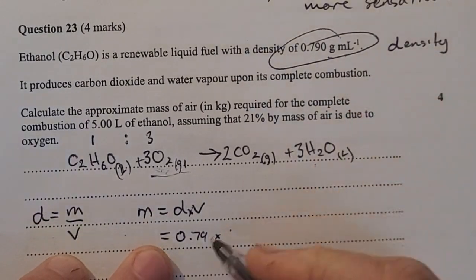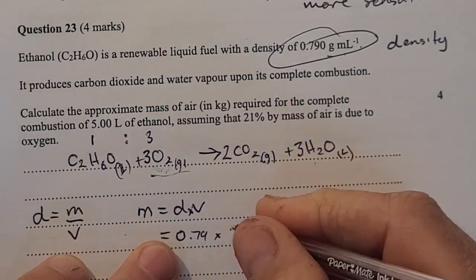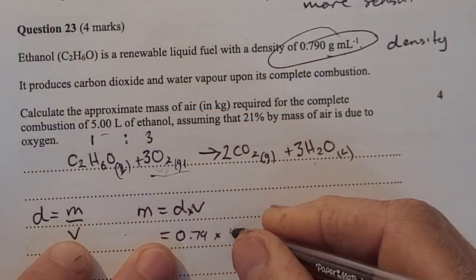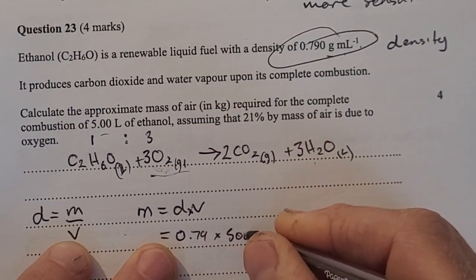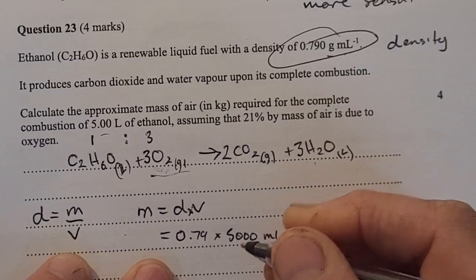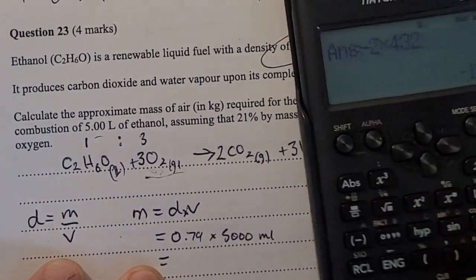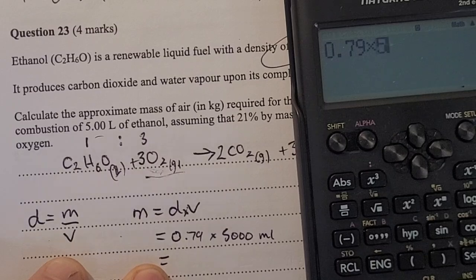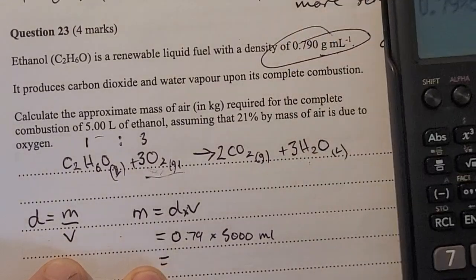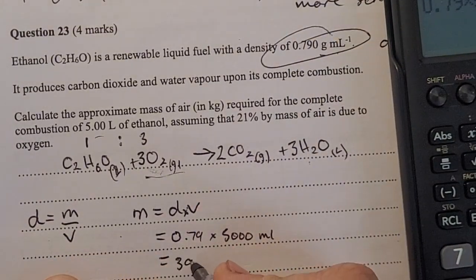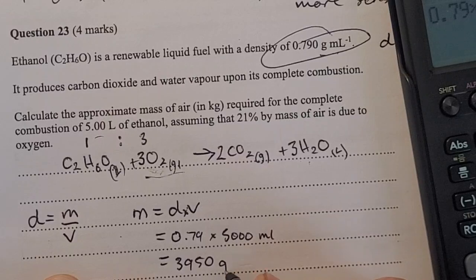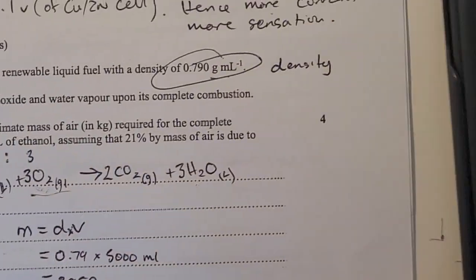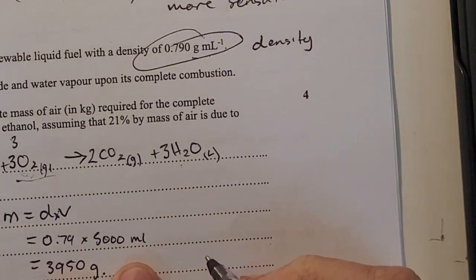So grams per milliliter, we want to answer in grams, so we've got to convert this to milliliters. Grams. All right, so now we've got mass.